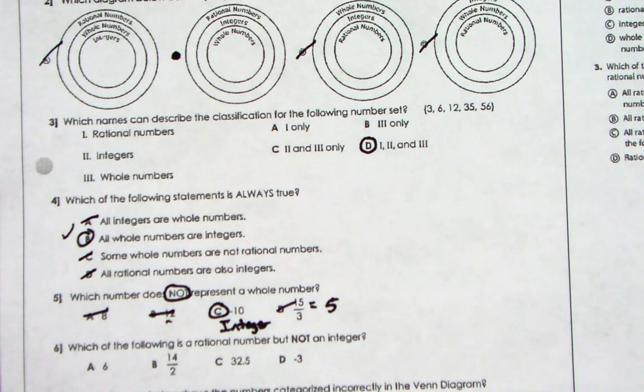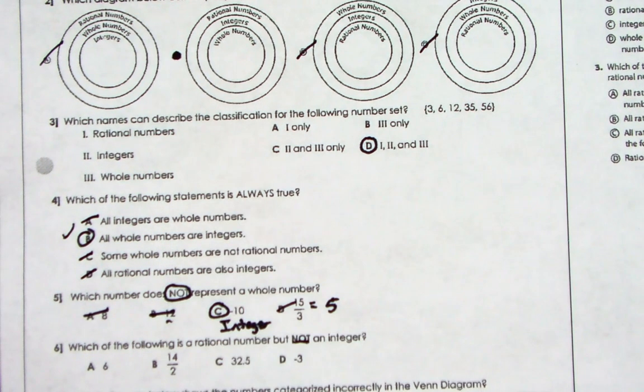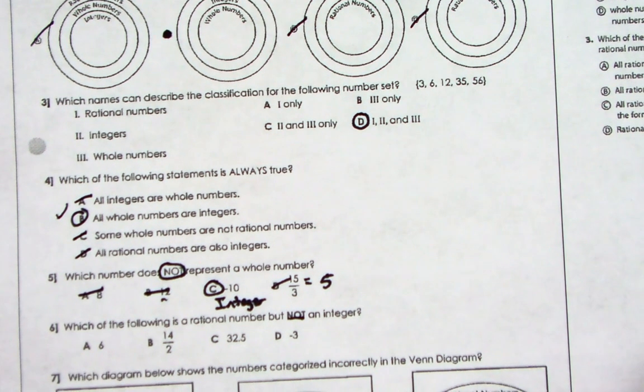Which of the following is a rational number but not an integer? So it's a rational number, but it cannot go down. But this -3 is an integer.